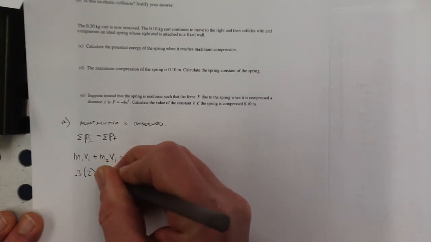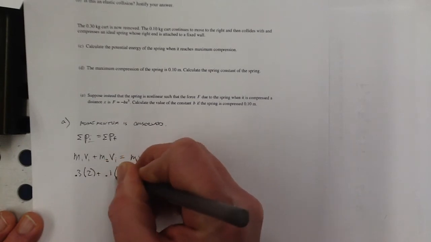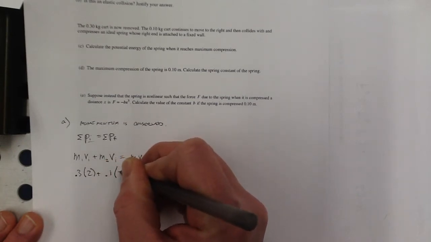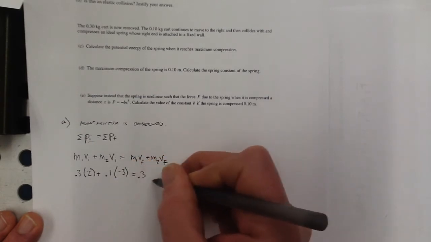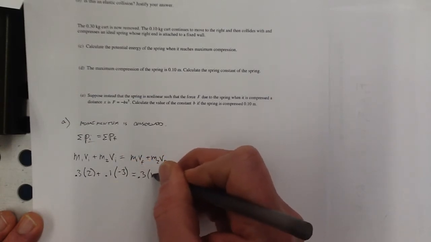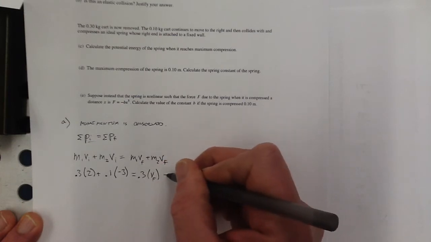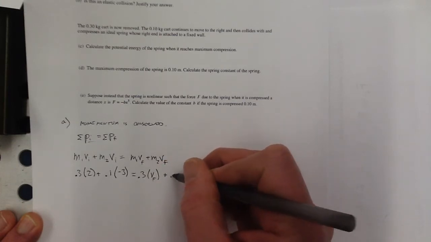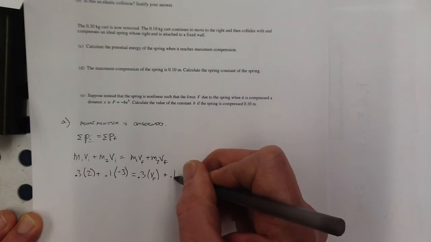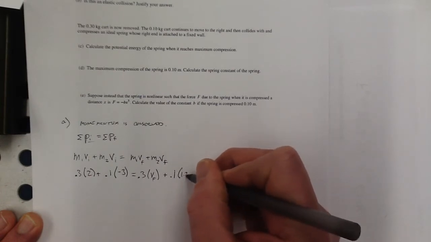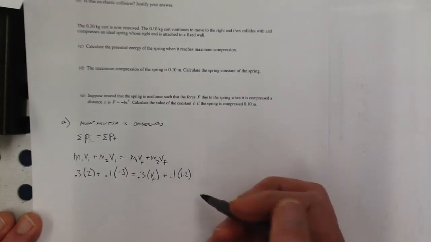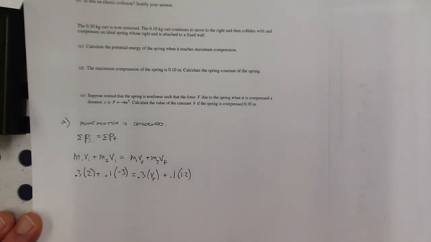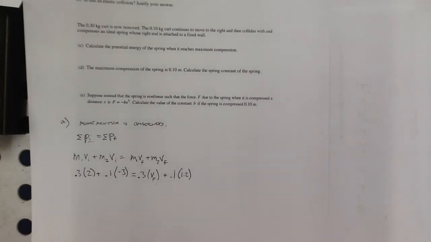Cart 2 is 0.1, and its initial velocity is negative 3. Mass 1's final velocity is what we're looking for, and cart 2 moves to the right with a velocity of that. All right, so we just need to solve for that.